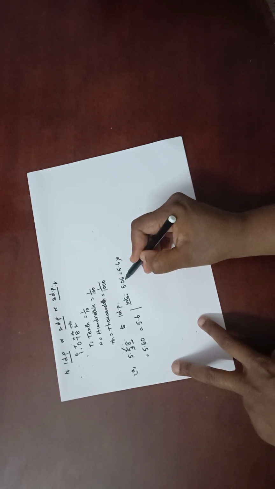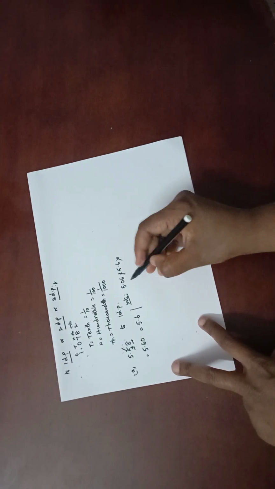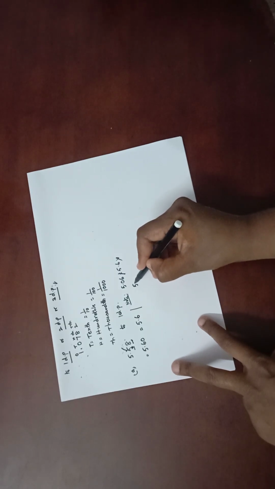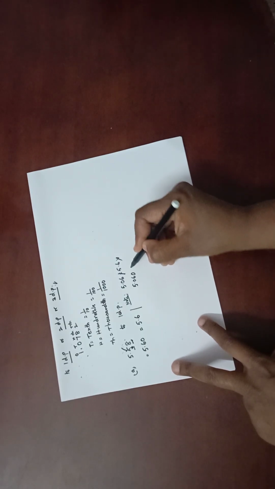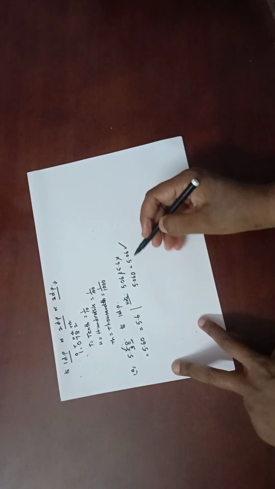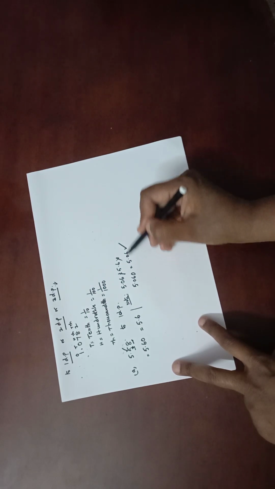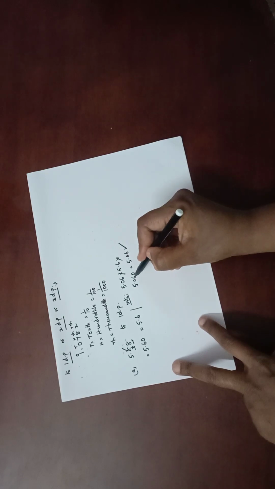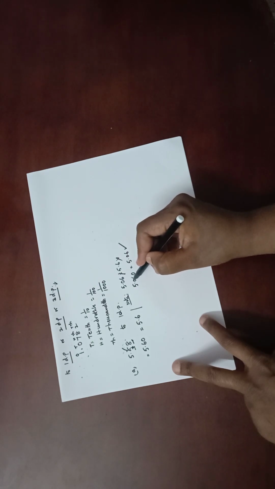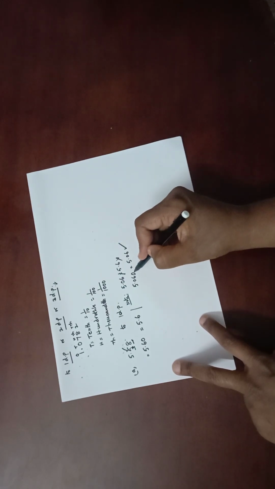So 5.06 is not equal to 5.6. But 5.060 is equal to 5.06, yes. After the decimal digits, any 0 doesn't have value. A 0 before the decimal digits has value, but afterwards it has no value.